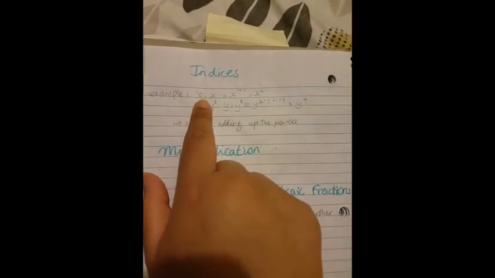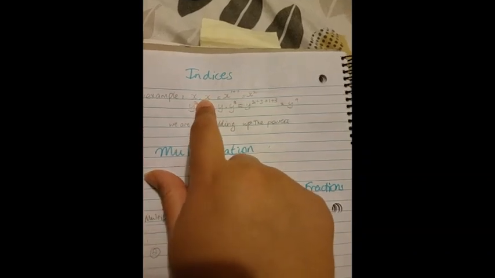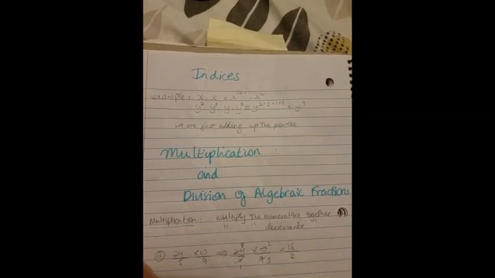What you all have to be sure to know is what to do when you have things like x by x. This is just to have an idea of how to manipulate the indices, right?